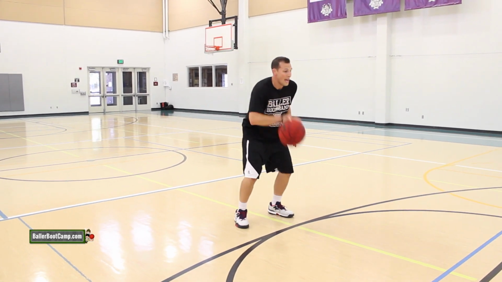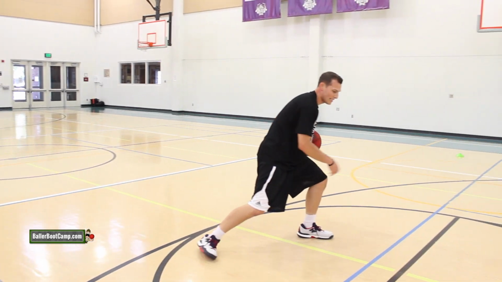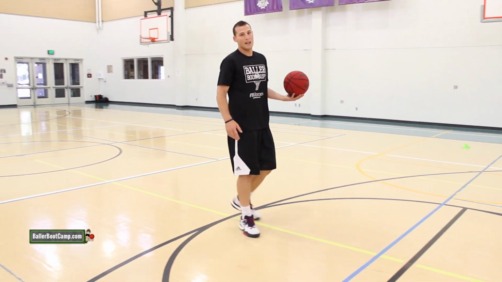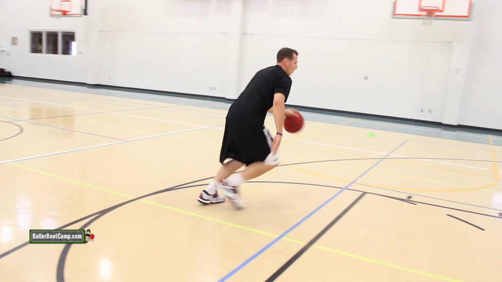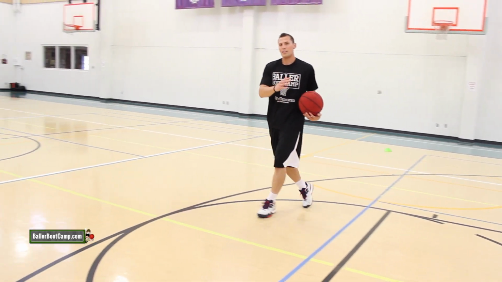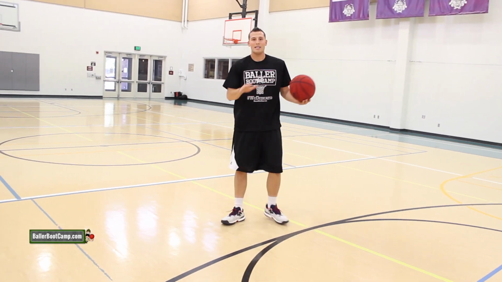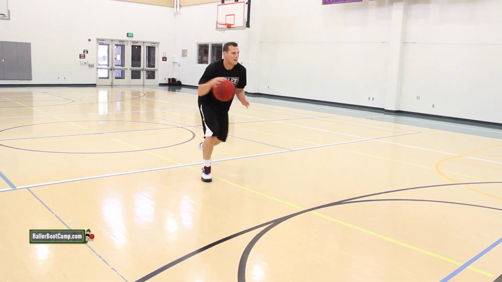So here's what it looks like. Hang, push, and then through the legs. With this step, we're going by the defense, okay? So here's what it looks like one more time. Hang, push, A, cross, and go by. This is another one you're going to use in the half court, not in transition. Let's take a look at that full speed.